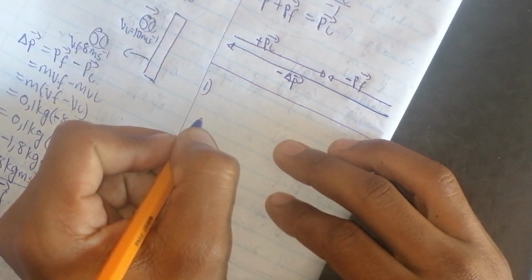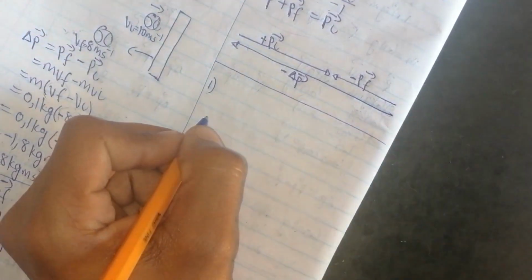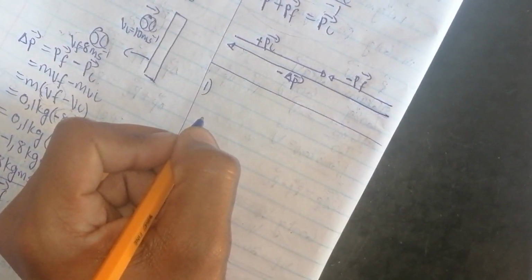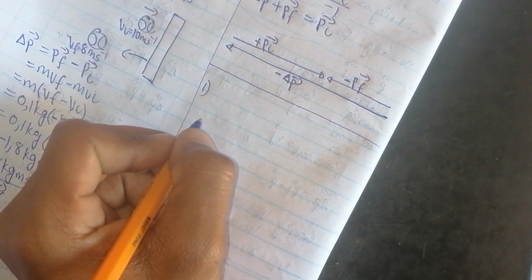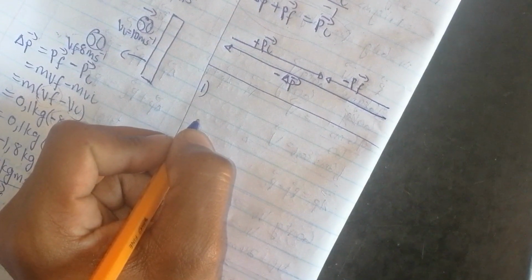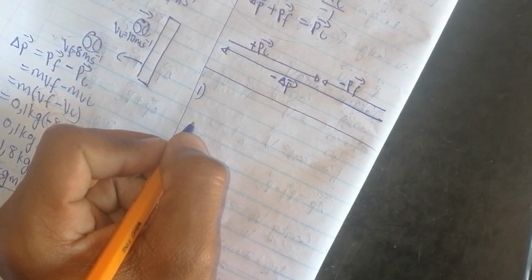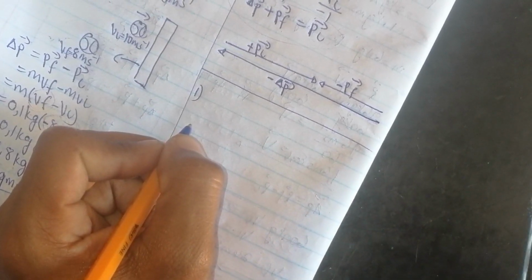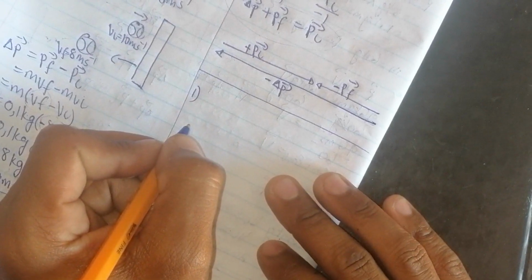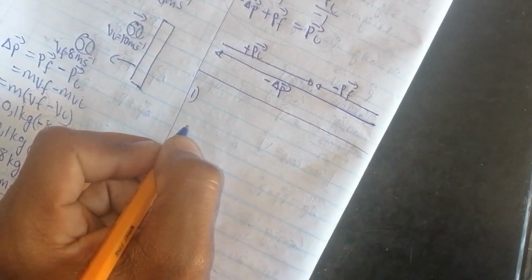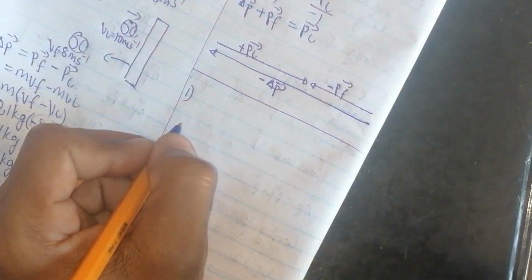Andile is jogging at a constant velocity of 2 meters per second along a straight road. He speeds up to a constant velocity of 3 meters per second while crossing at an intersection. Andile's mass is 50 kilograms. Now in number A they say calculate his change in momentum and show the direction.